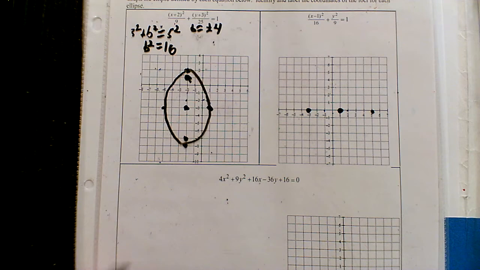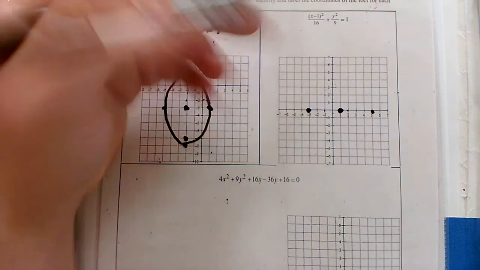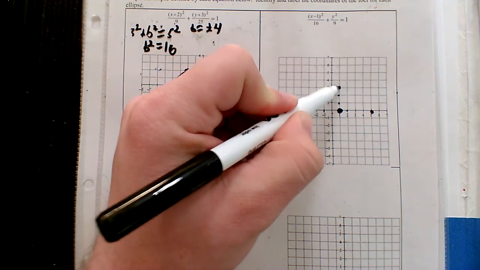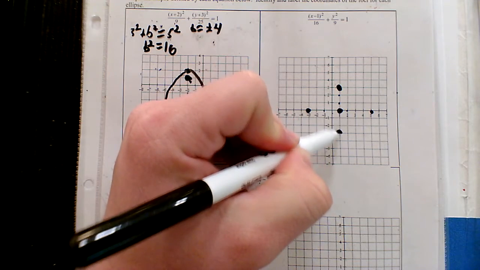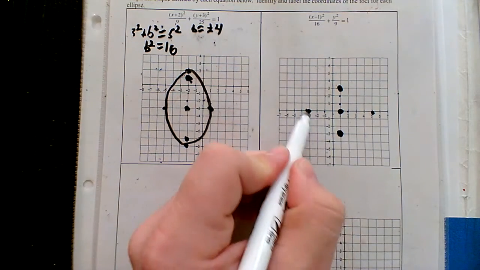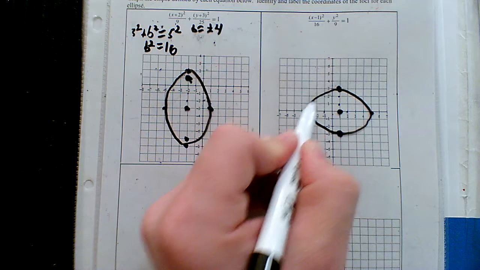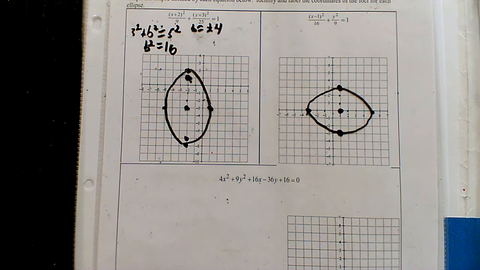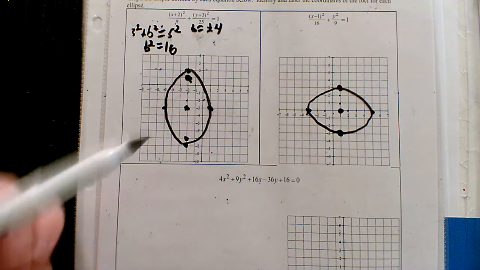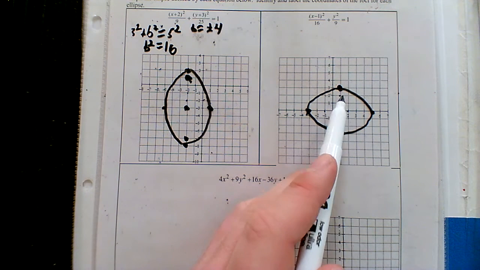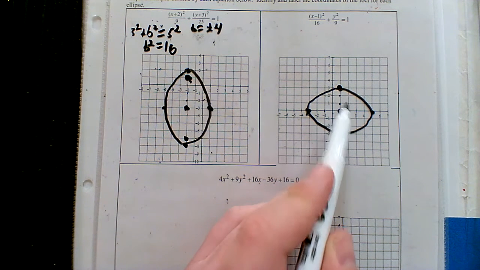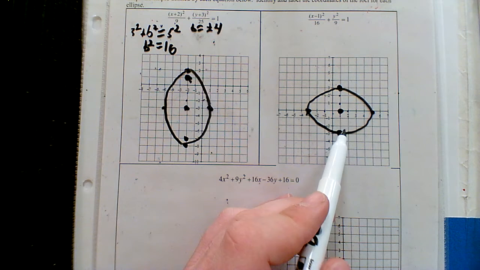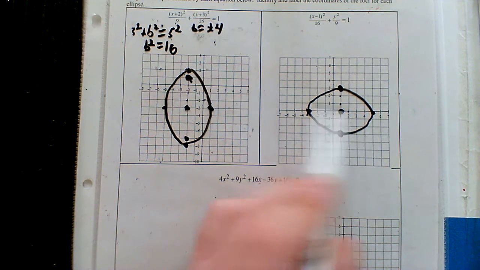So that means the minor axis is going up and down. Square root of 9 is 3. 1, 2, 3. 1, 2, 3. We okay with the picture so far? All right, so again, we want to find those focus points. So every example we've done so far, the focus has been here and here, top and bottom. But with this one, the major axis goes side to side this time. It's longer from side to side.